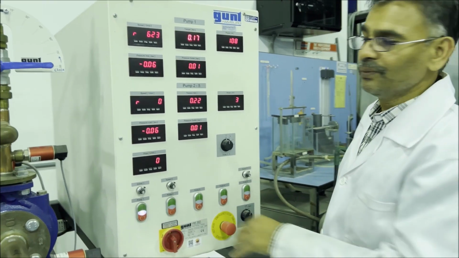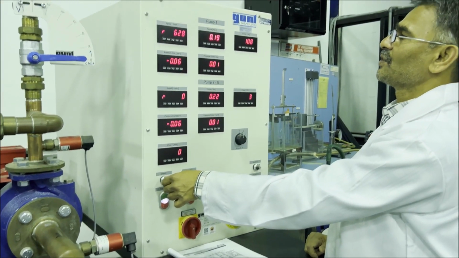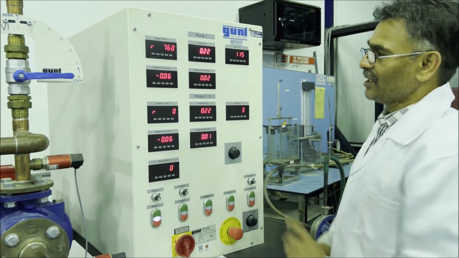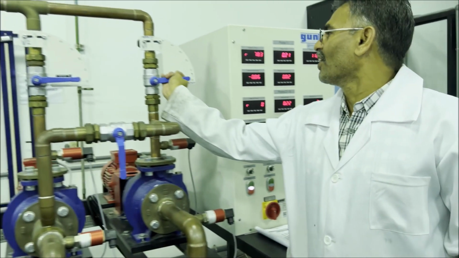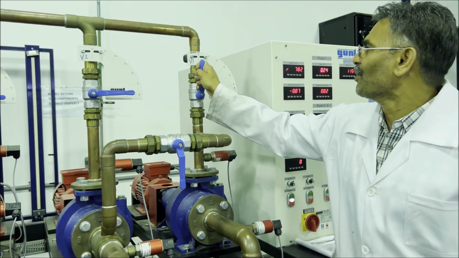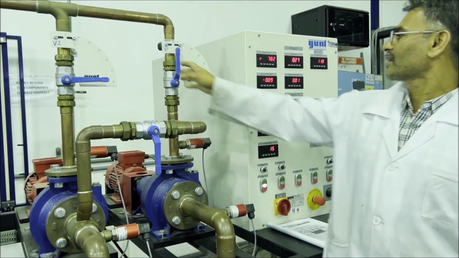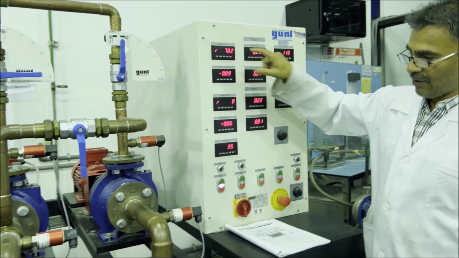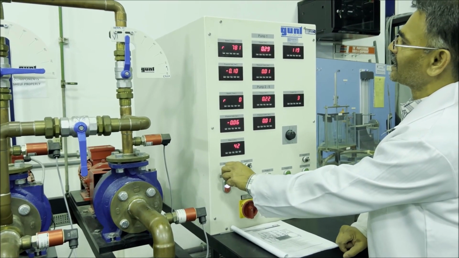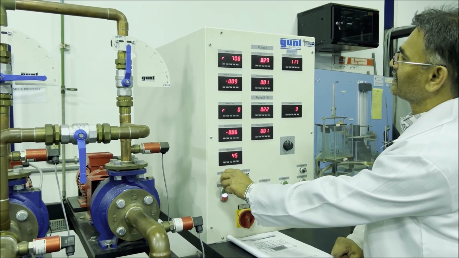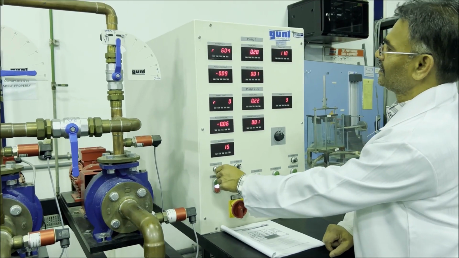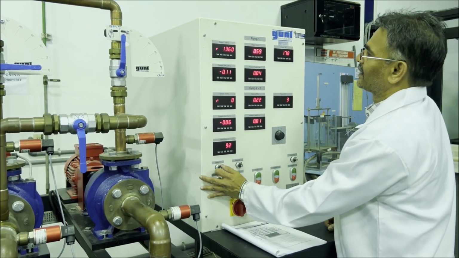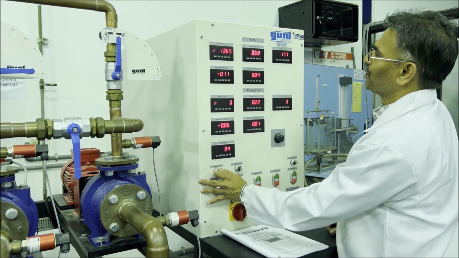It is given to you, it is your choice. Make this increase slowly. Before that, make this on, fully open first. Then I will make the speed now 1300 or 1100, as given to me. Try to make it a round figure, 1400.